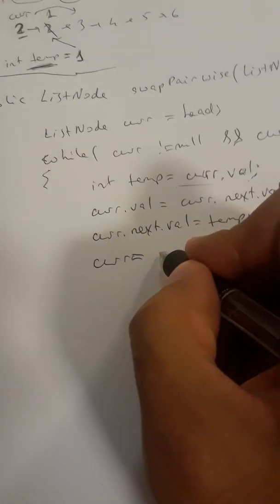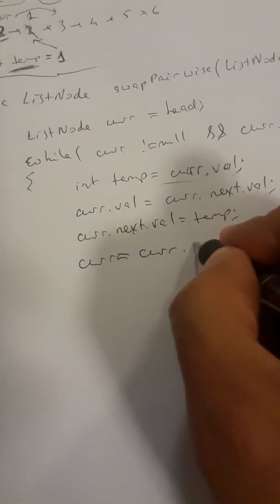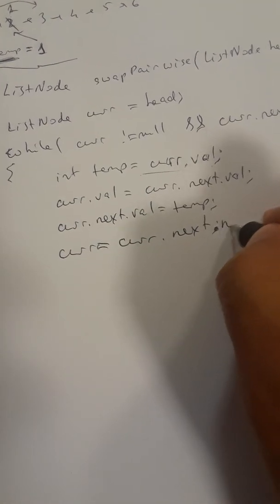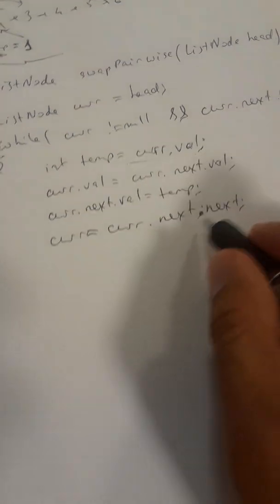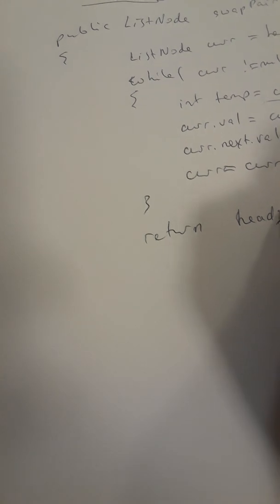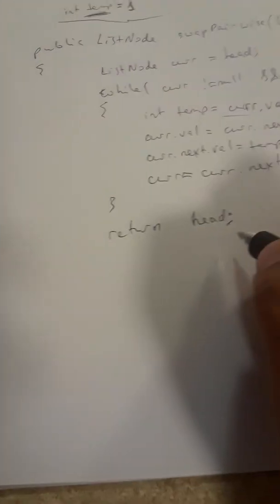And after that we'll just move our pointer not just to the next node, but to the next one after that. And then we'll just return the head with the new order of the linked list.